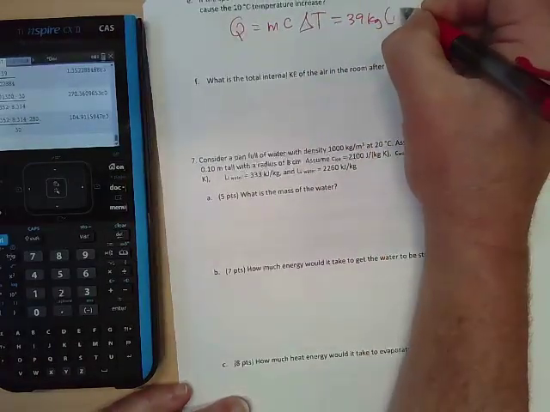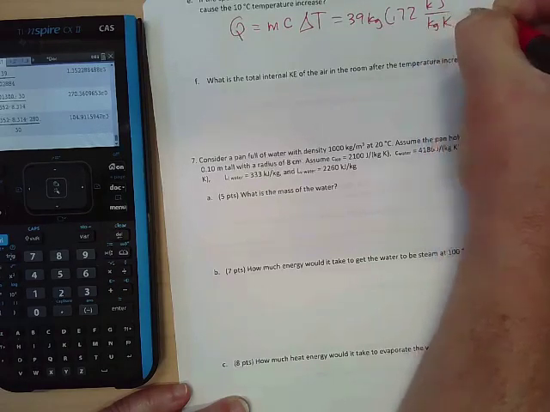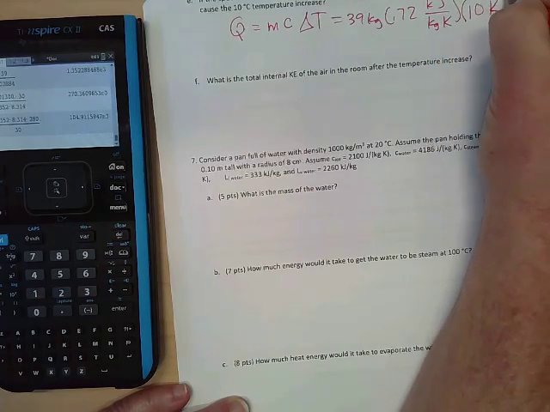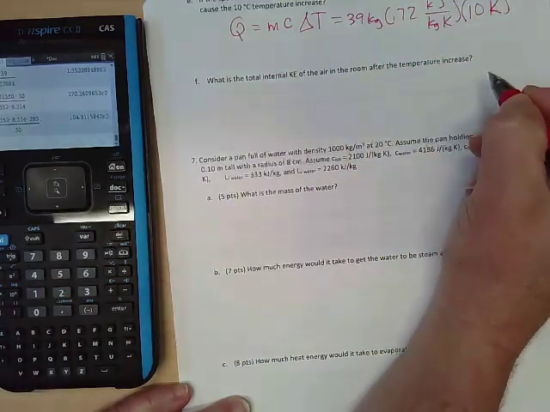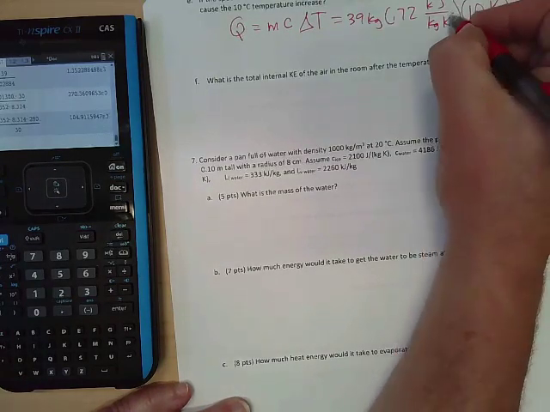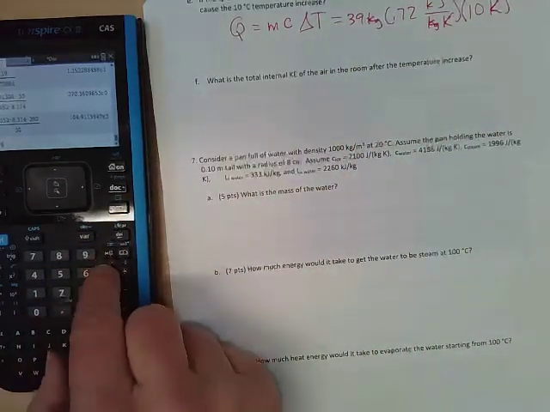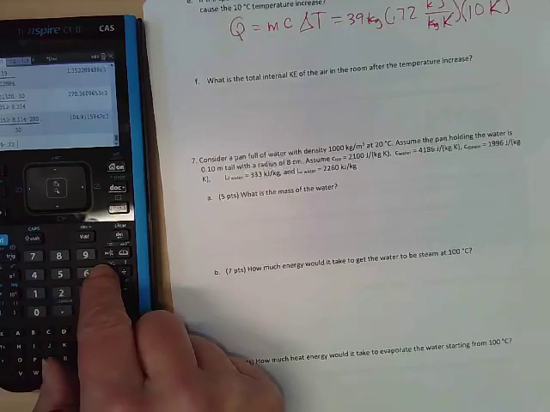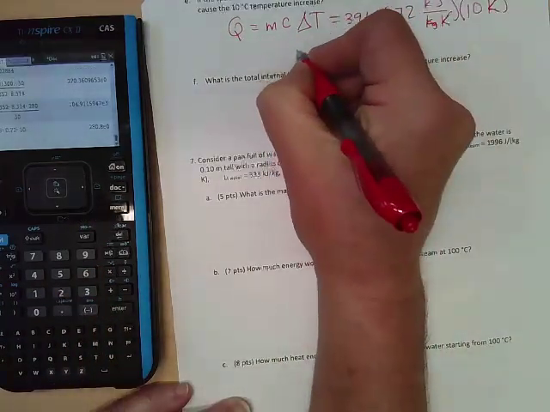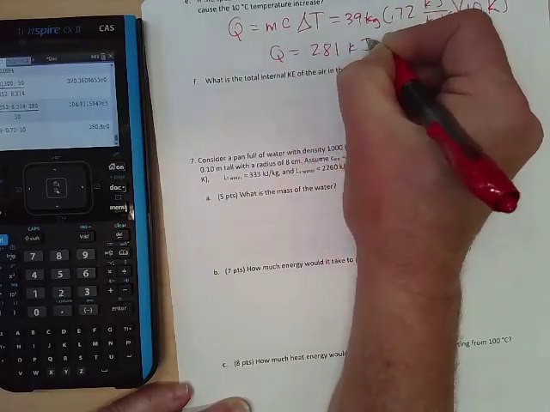C was just given as 0.72 kilojoules per kilogram Kelvin, and the delta T is 10 Kelvin, because Kelvins are the same size as Celsius degrees. And so we're going to end up with kilojoules, 39 times 0.72 times 10. So Q equals 281 kilojoules.